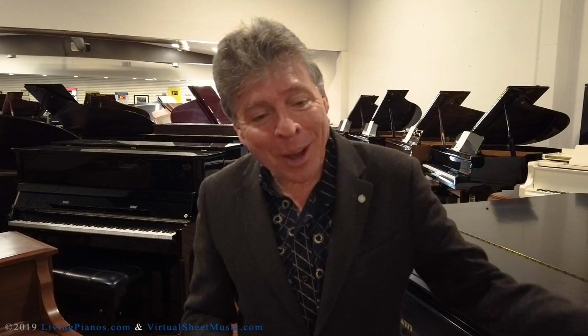Opus numbers started way back in the time of Handel in the 1700s, and it's a way of organizing music so that you see the numbers, and generally speaking, lower opus numbers are earlier works that composers wrote, and higher opus numbers are later works. But it's not quite so simple, because obviously if you have sonatas numbered, that already tells you when they were written. So why do you need opus numbers?